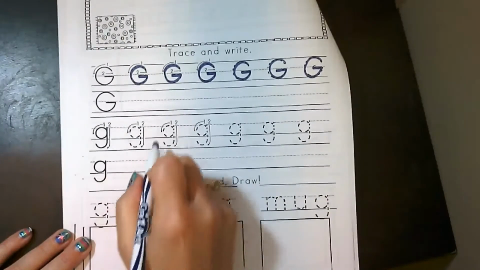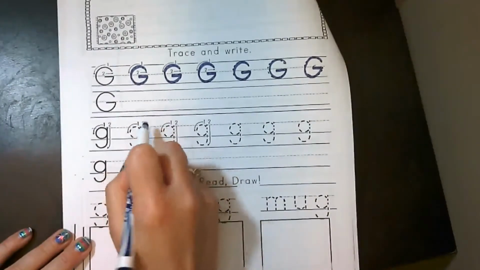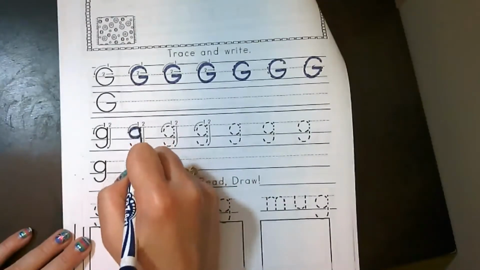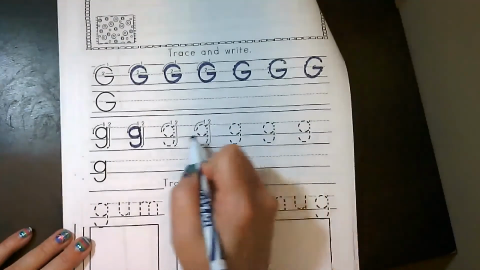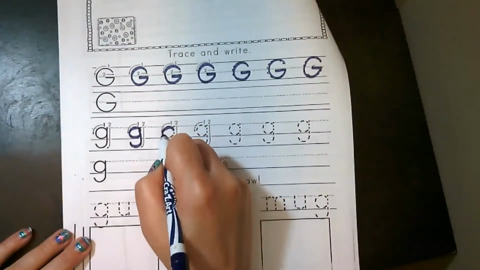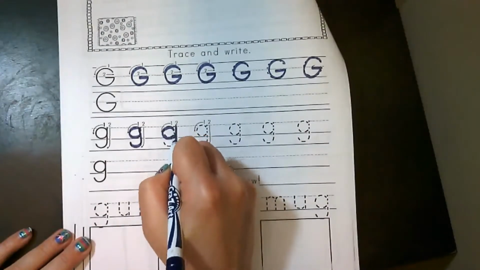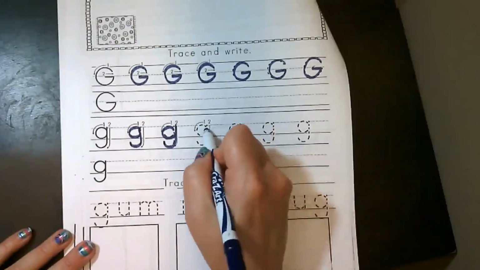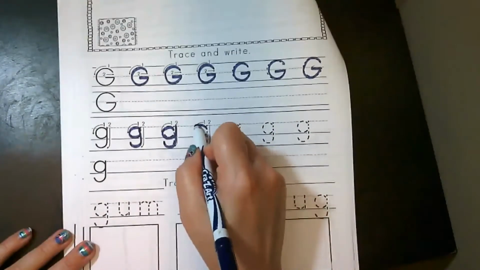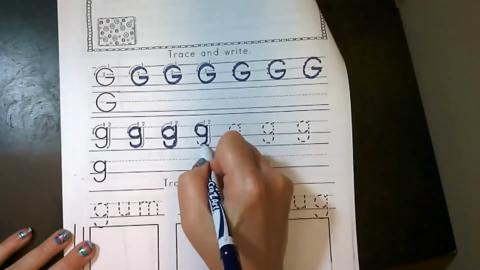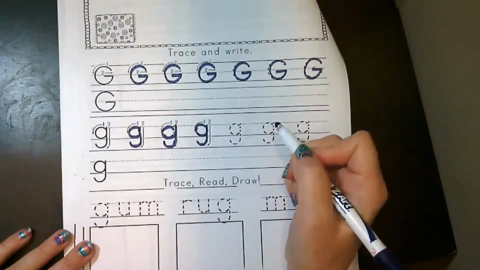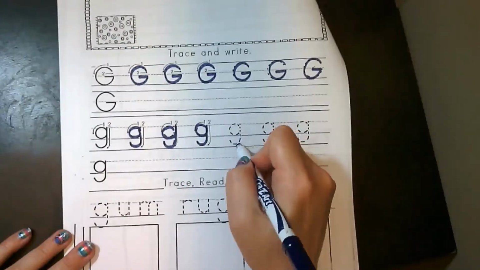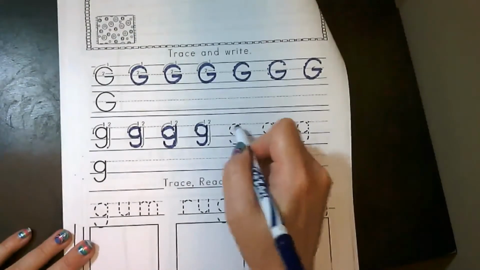All right, let's go to the lowercase g. It is also a magic C letter. So we're going to go around like a C, up, and a hook underneath. You should not need to lift your pencil to write a lowercase g. Start at the top, around like a C, straight up, and a hook. Very good. Starts out kind of like a lowercase a, but instead of stopping right there, you keep going under the line to make a hook.